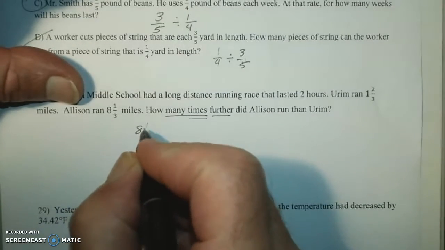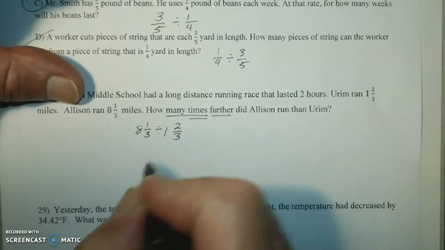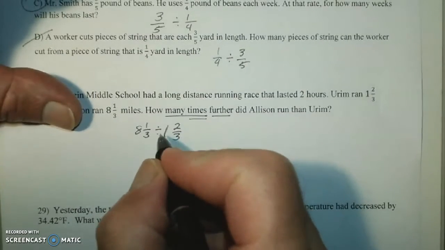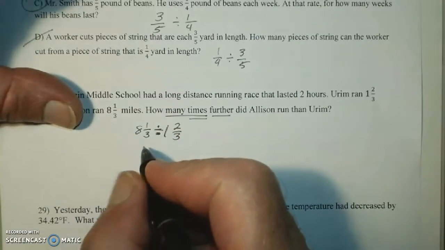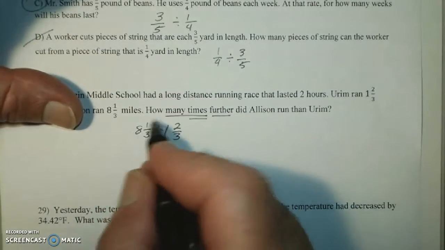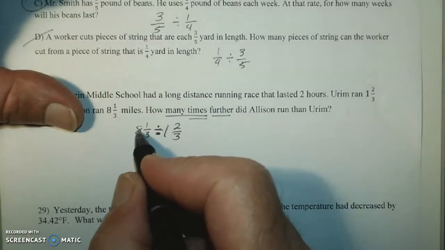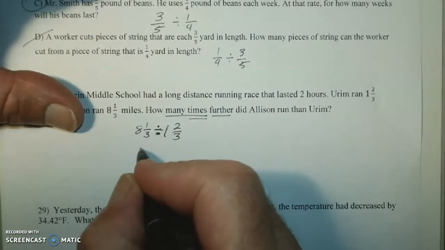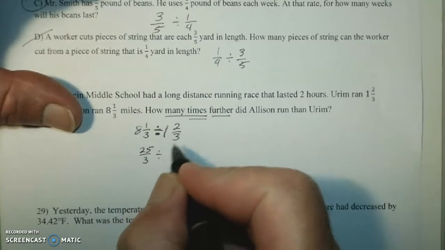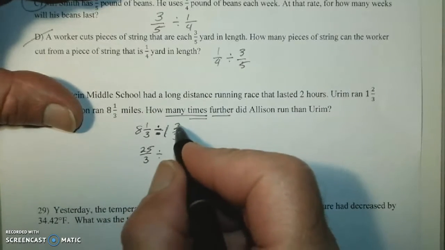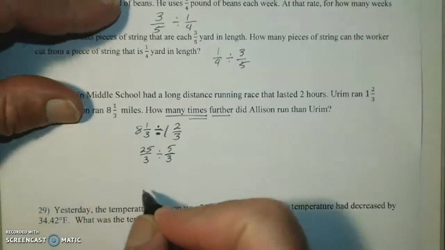8 1/3 divided by 1 2/3. To divide, we're going to have to multiply, and to multiply, we need just a numerator and a denominator. So let's make these into fractions greater than 1. So 3 times 8 is 24, plus 1, this is 25/3, divided by 3 times 1 is 3, plus 2, 5/3. Make them into fractions greater than 1.